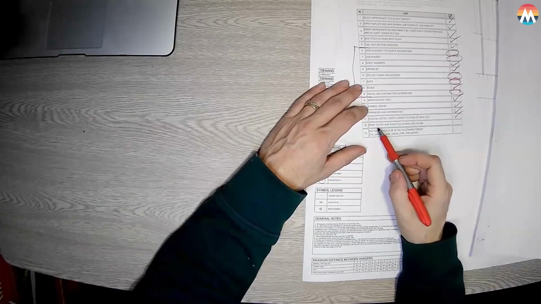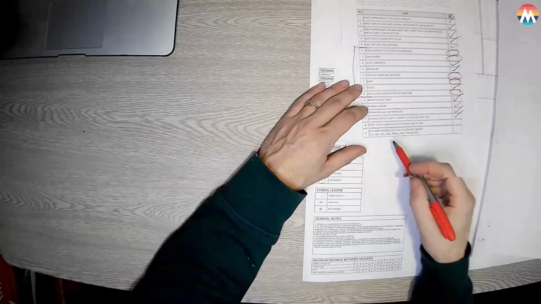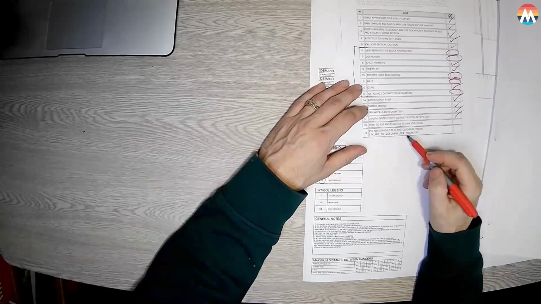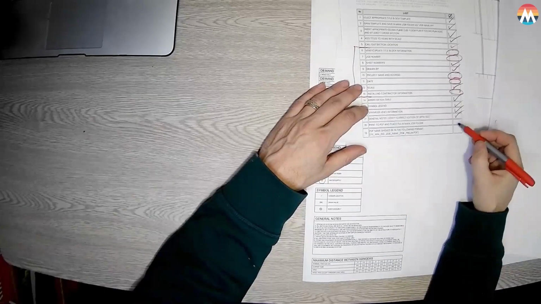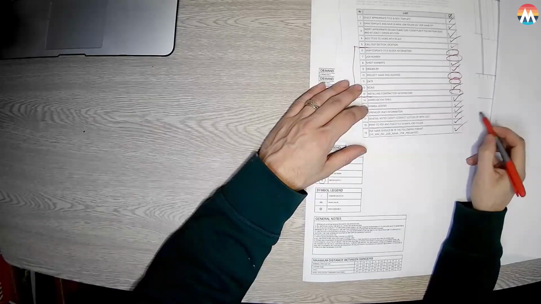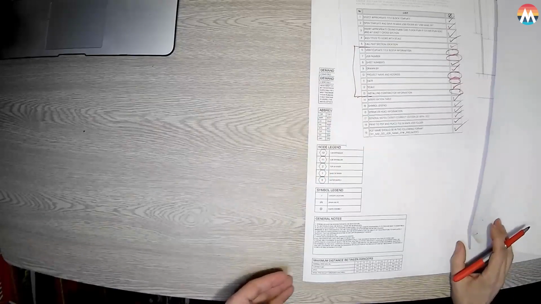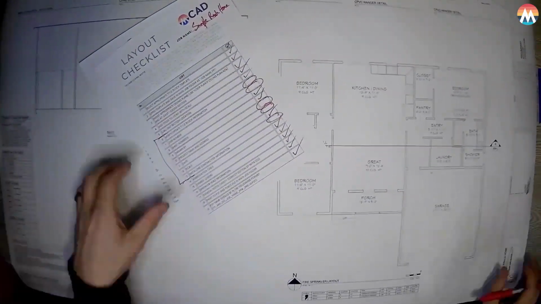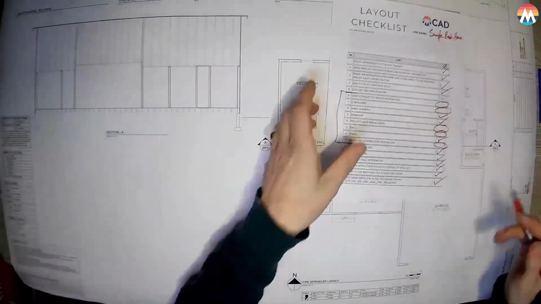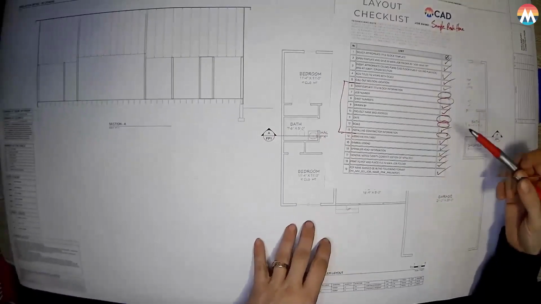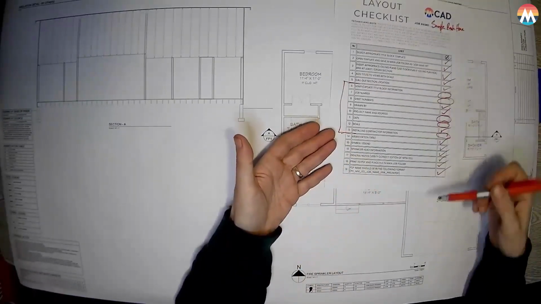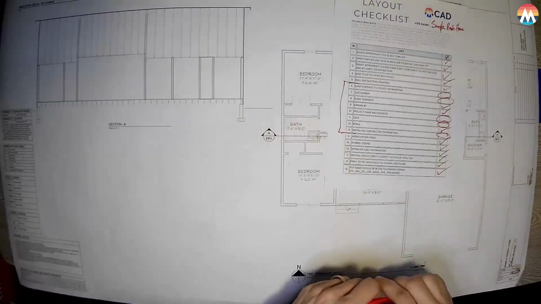Now, the last 2 things on here, print to PDF, put in the main job folder, and this is how the formatting should be named. I know that this has been completed because I have this paper on my desk that we're looking at. Okay, so this is not complete yet. We need these little bit of things on the title block.